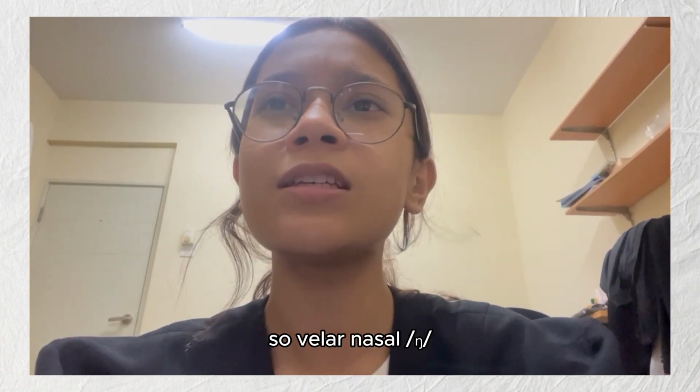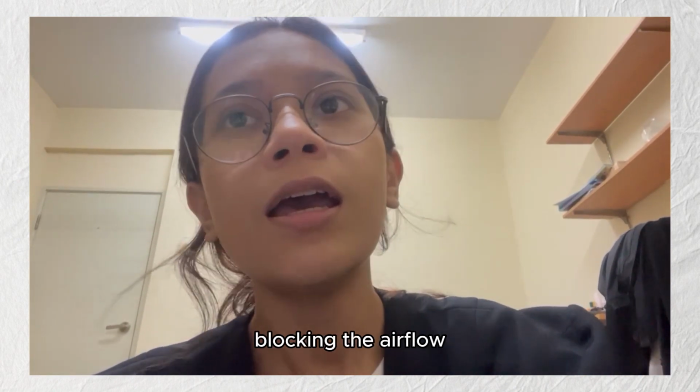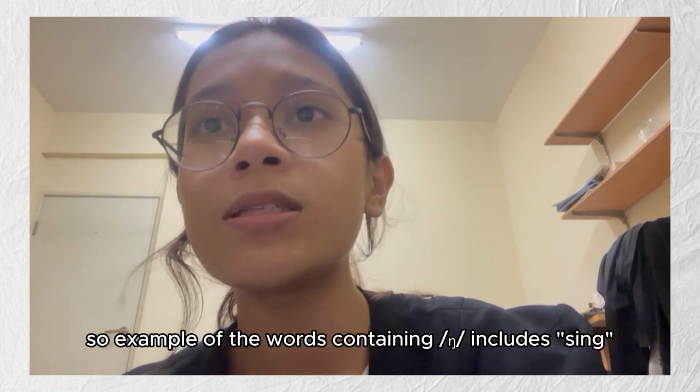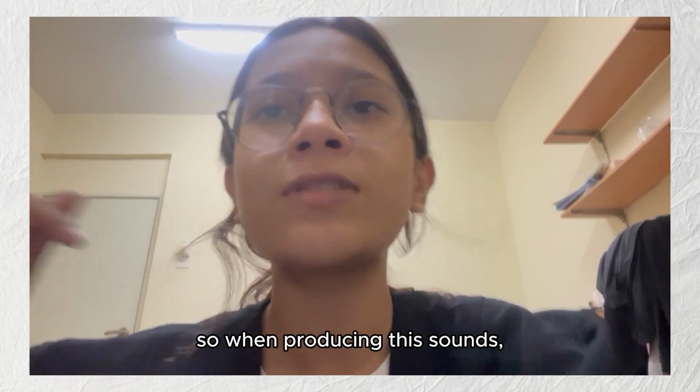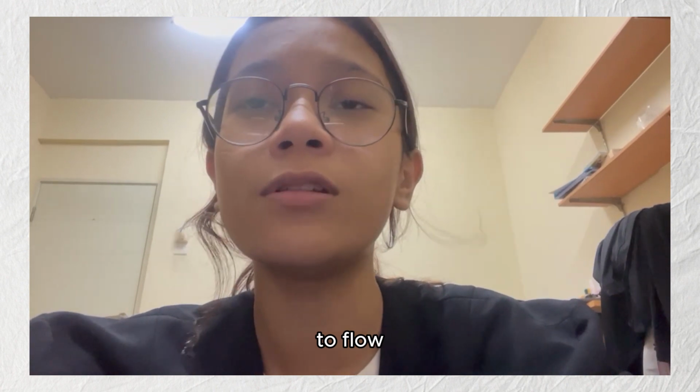And then next we have the velar nasal ng. The velar nasal ng is produced when the back of the tongue makes contact with the velum, blocking the airflow through the mouth while allowing it to pass through the nasal cavity. Examples of words containing ng include sing, song, and ring. When producing these sounds, the tongue rests against the soft palate, allowing the air to flow out through the nose.